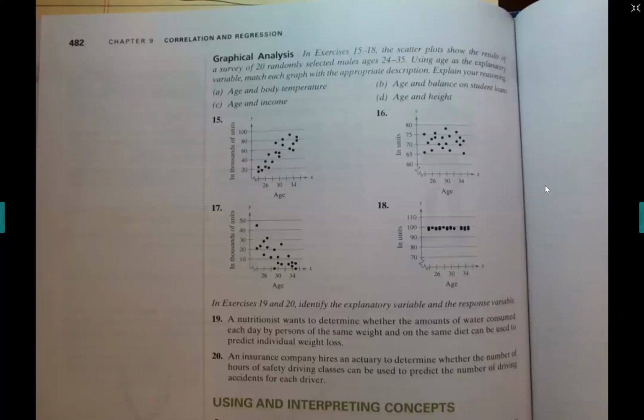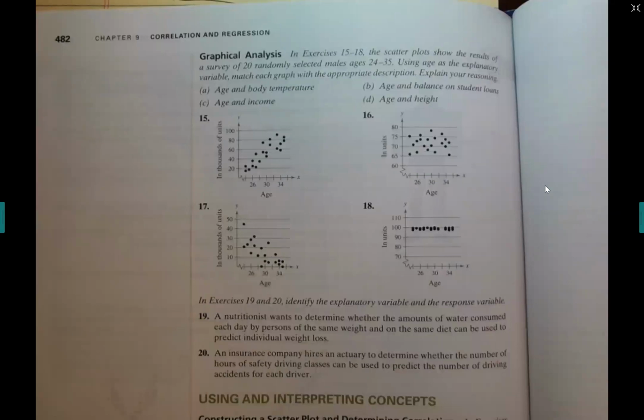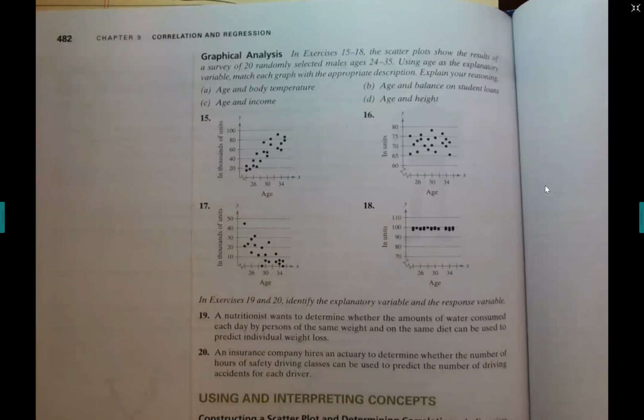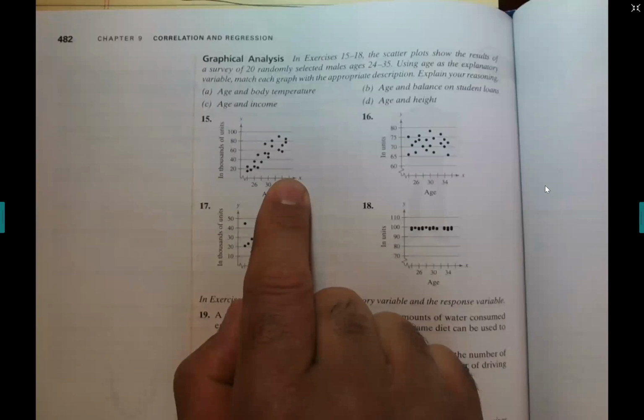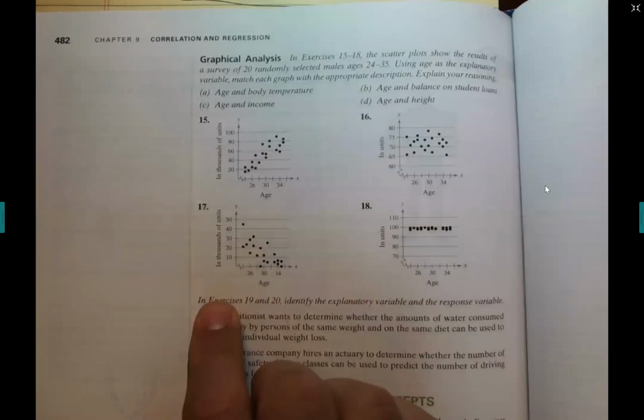We're gonna do exercises 15 to 18 on page 482. In exercises 15 to 18, the scatter plots show the results of a survey of 20 randomly selected males, ages 24 to 35, using age as the explanatory variable. So let me tell you what explanatory variable is. The explanatory variable is the X variable, which is the independent variable, and the response variable is the Y variable, which is the dependent variable. Match each graph with the description.